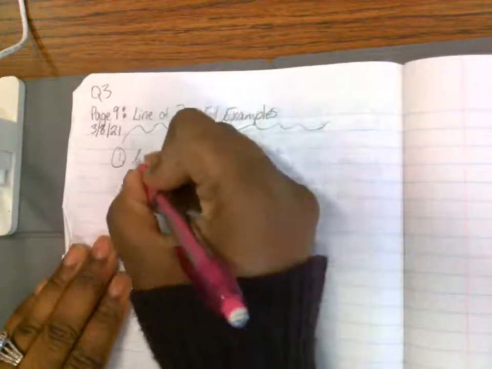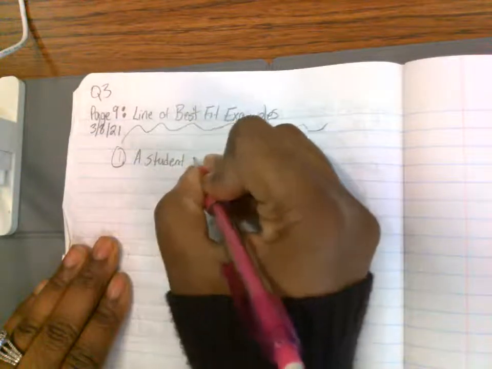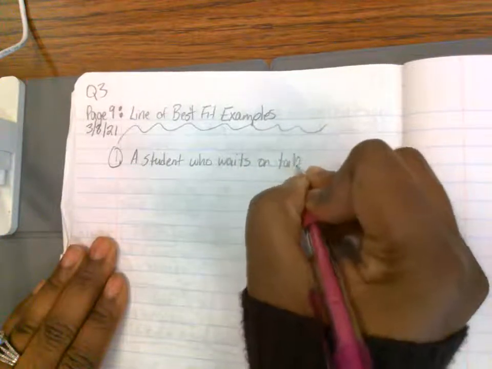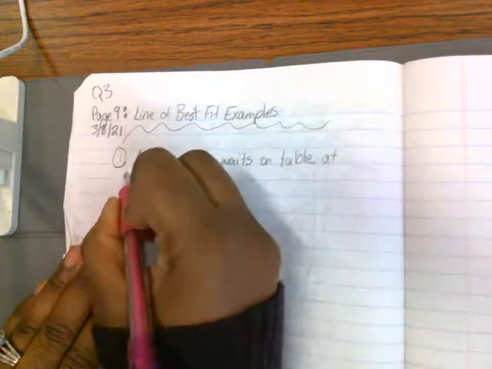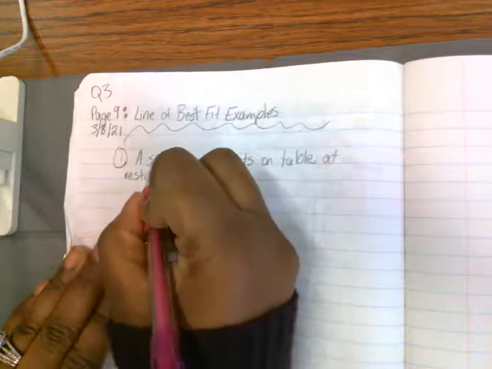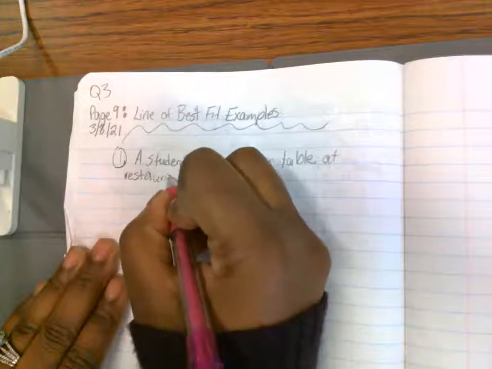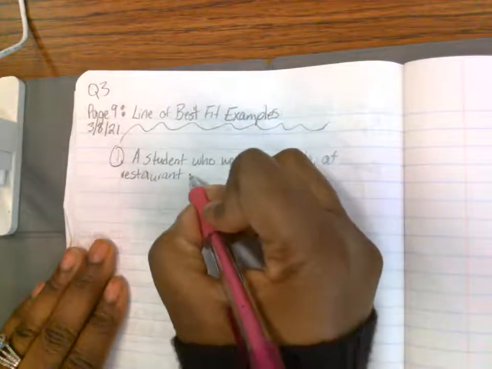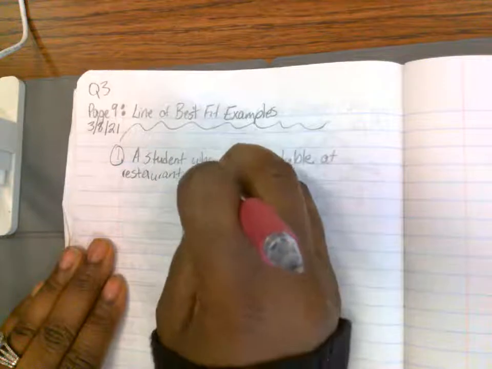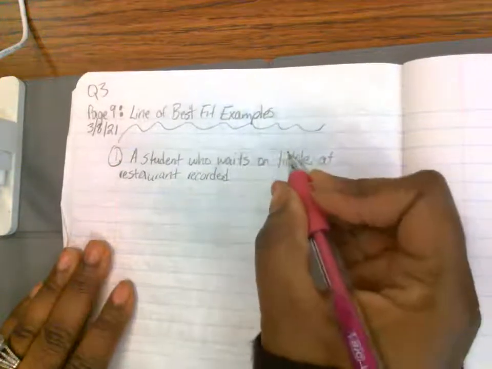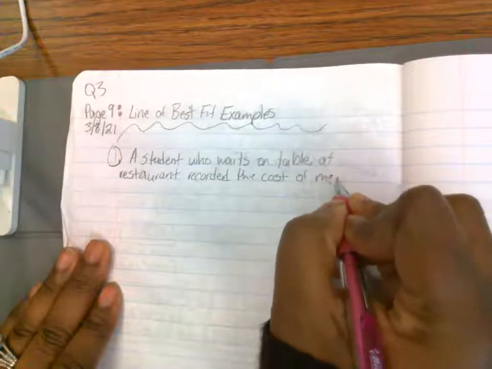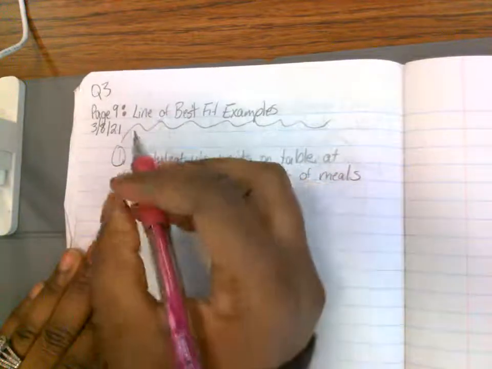It says, let's write this down: a student who waits on tables, like a waitress, at a restaurant, recorded, let's put recorded, past tense, this is what they did, recorded the cost of the meals, so how much they paid for their meals, and the tip.